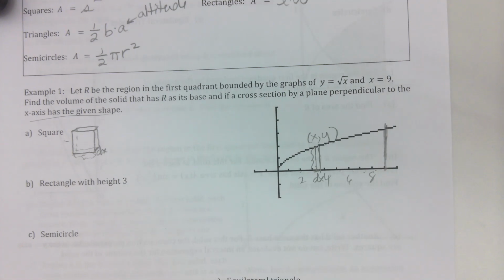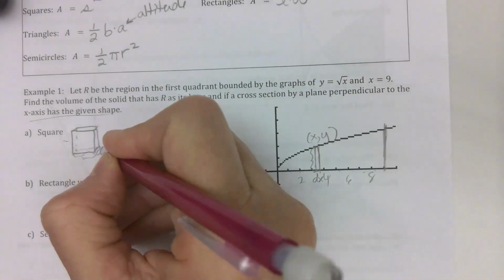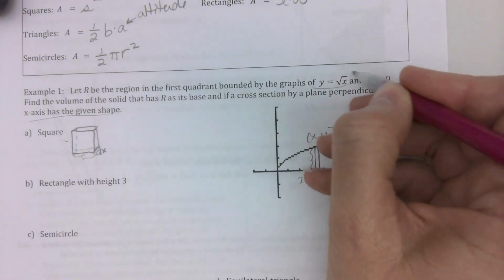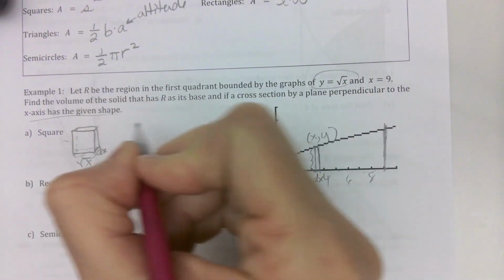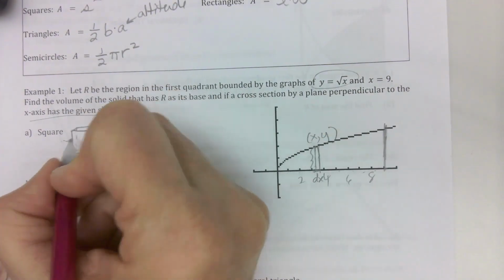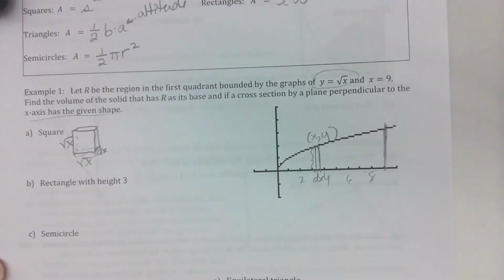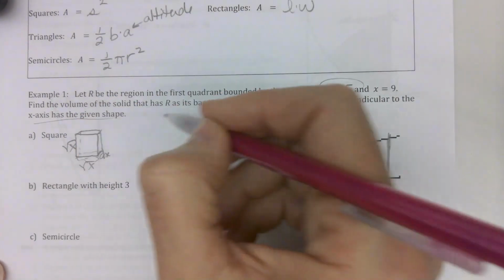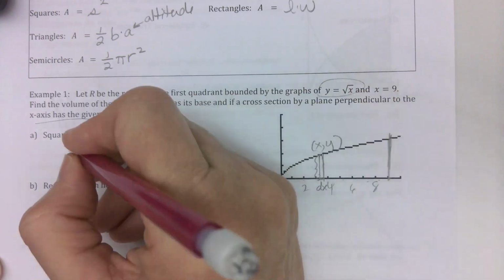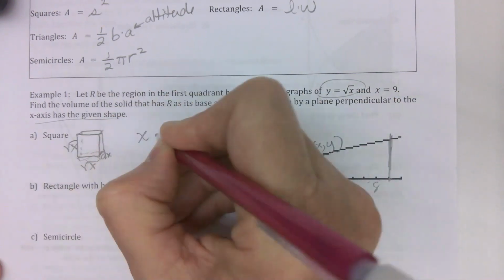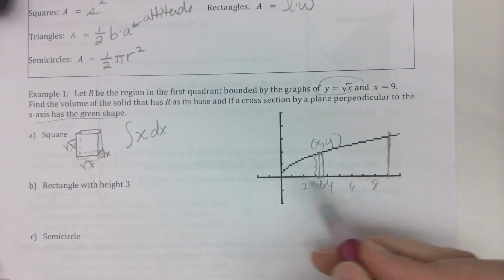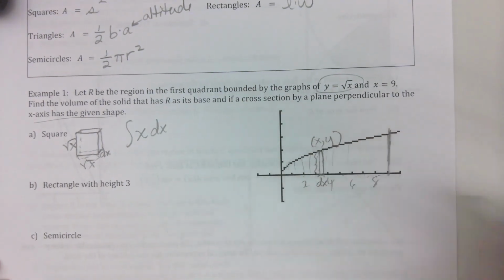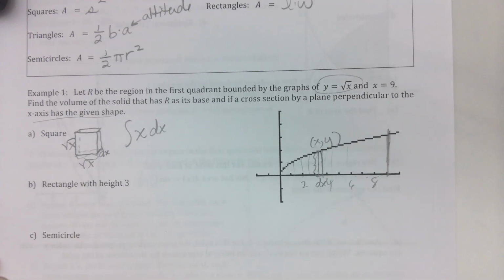Which value? The y value. It is just the y value. Oh, but we're dealing with x's, so what is the y value? Square root of x. Oh my goodness, it's a square, so what is this length also? What is the area of this one face? Square root of x times square root of x is x. The height is dx. Sum up all of those little infinite number of square faces.